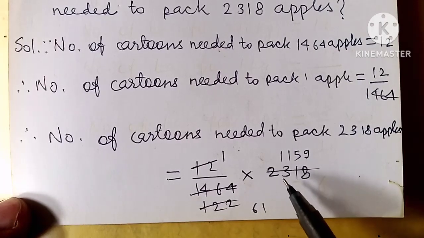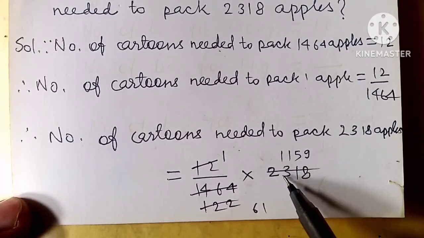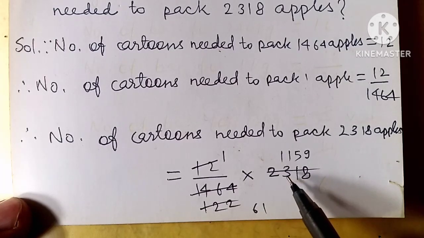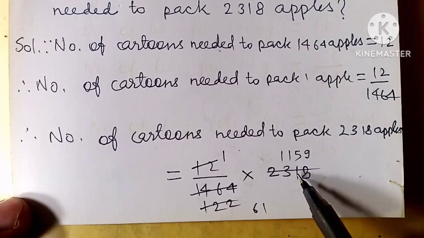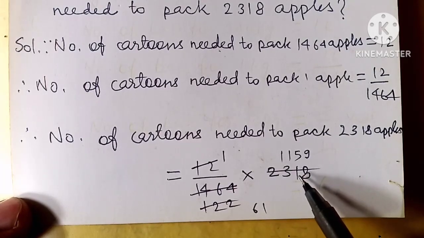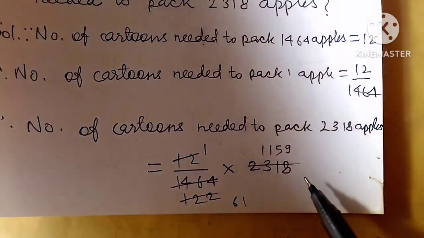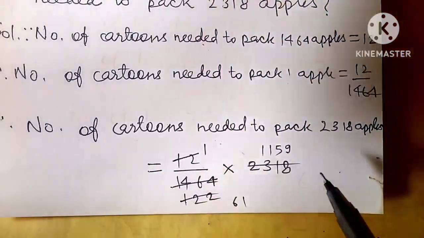Now divide this 2318 by 2. Then 2 1s are 2. 3. 2 1s are 2. Then 1 1. 2 5s are 15. 1 8. 2 9s are 18. Now we have to divide. Let us divide 1159 by 61.